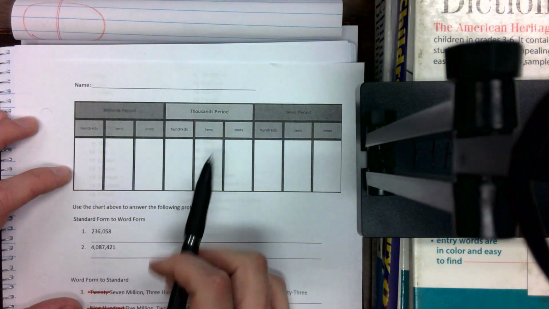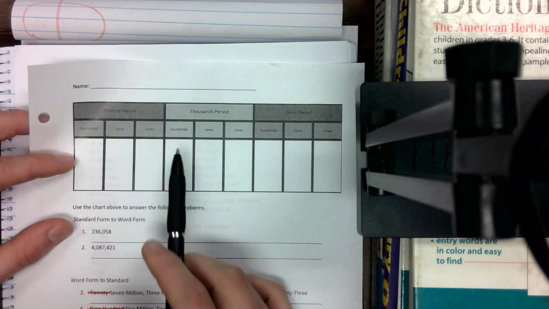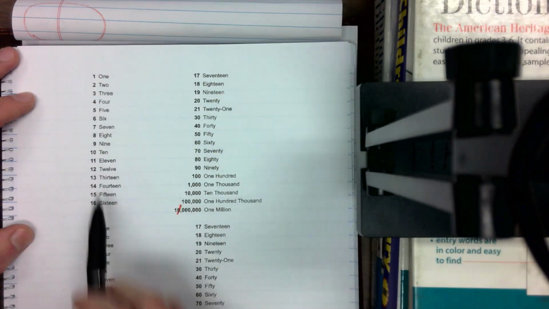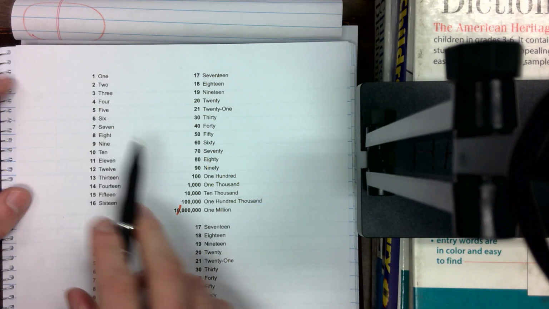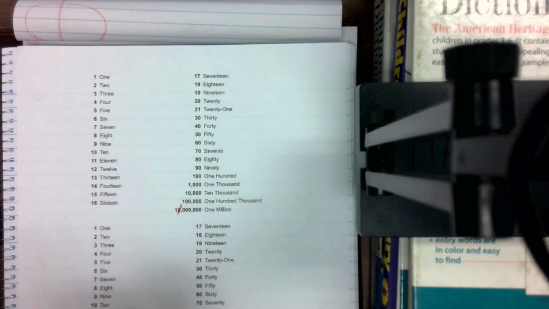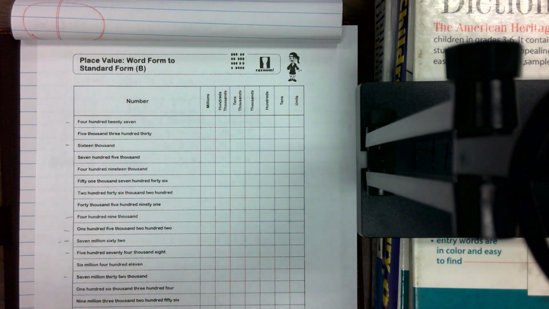The other ones, I can take TIN for 10. That'll be fine. But these should be spelled correctly at least. But I've given them all the numbers they should need, all the spellings they should need to make anything up to 9,999,999. Once again, though, you can use the place value chart to solve this.